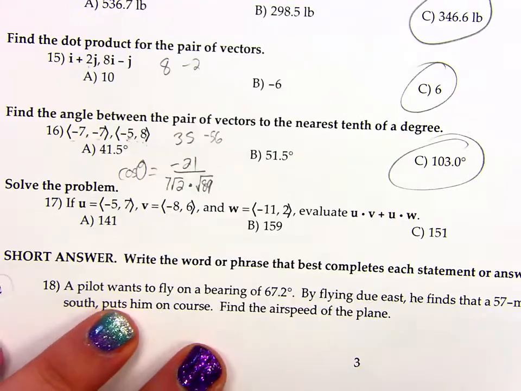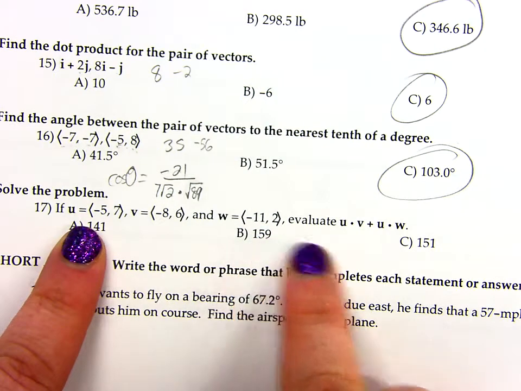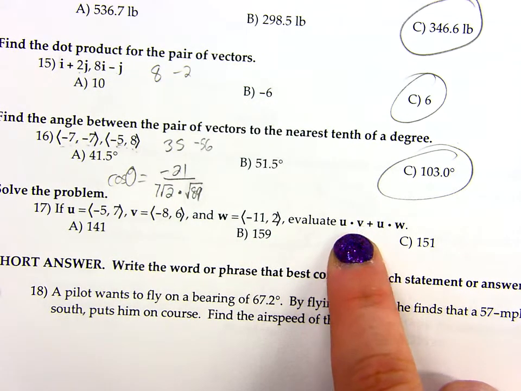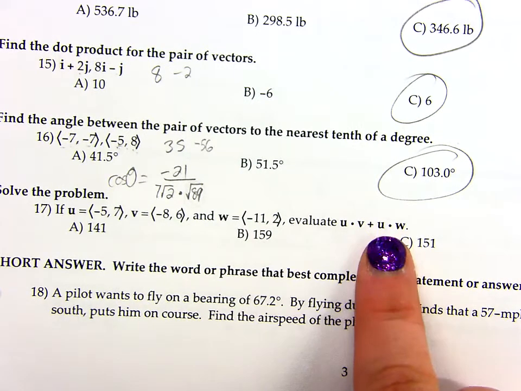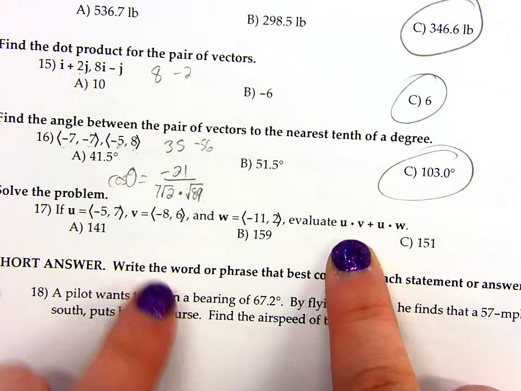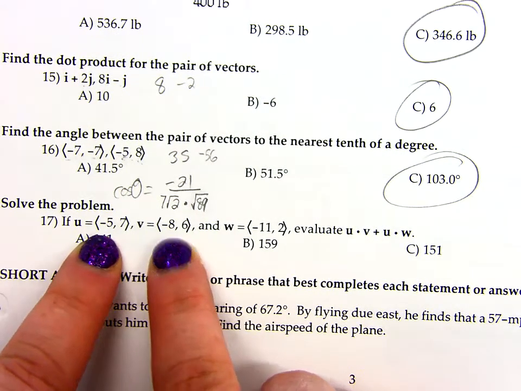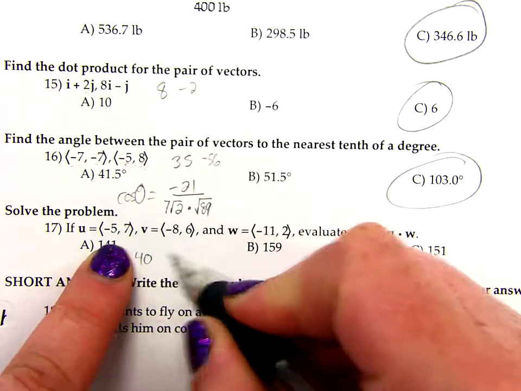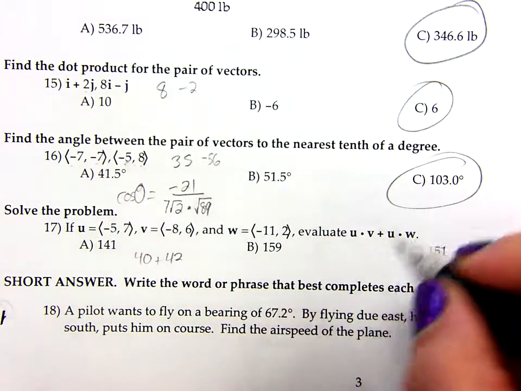Okay, 17. I have U and V and W. So here's what they want. They want me to do U dot V and add that to U dot W. So I need to do 2 dot products. U dot V, so make sure you're using U and V and find their dot product. That'd be 40 plus 42, so that's 82.